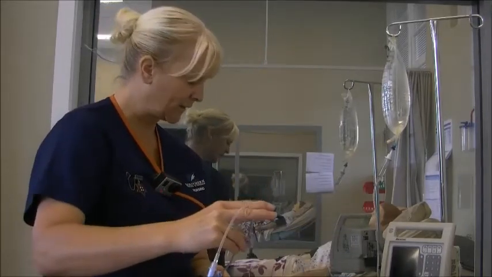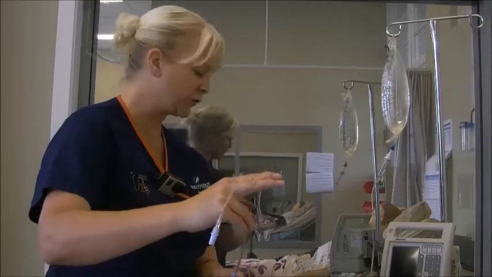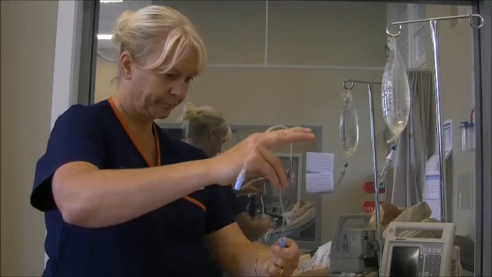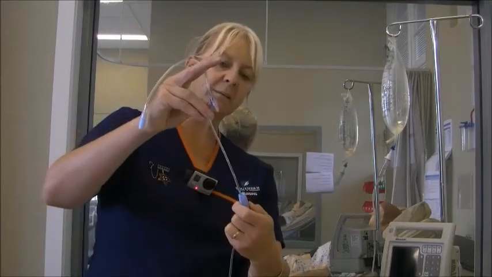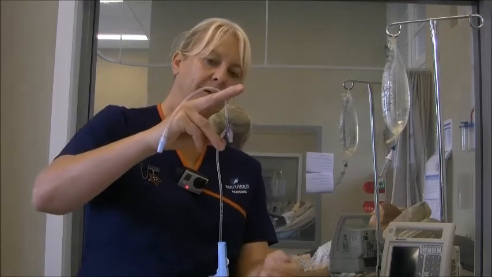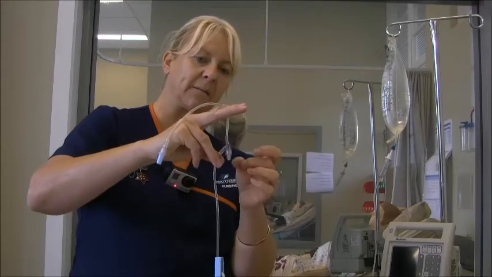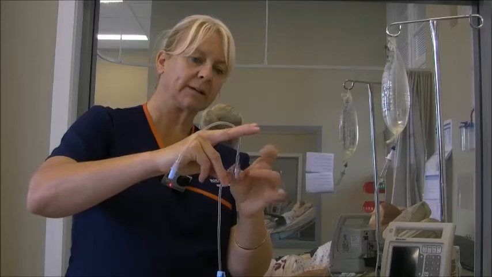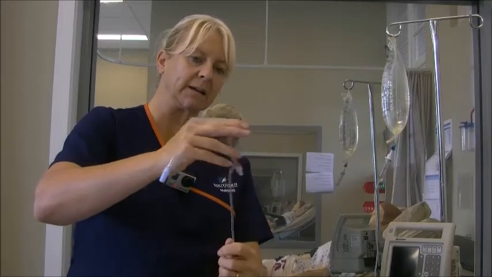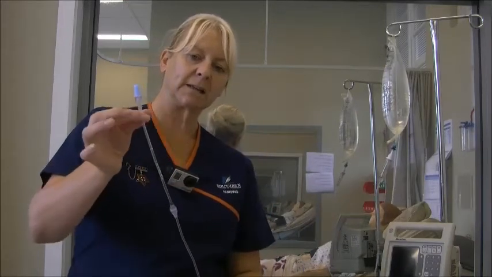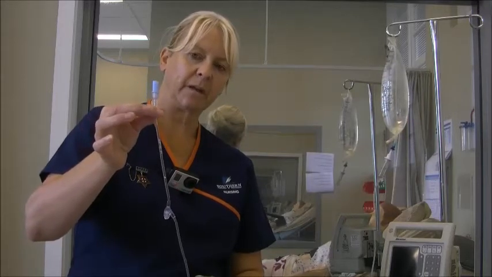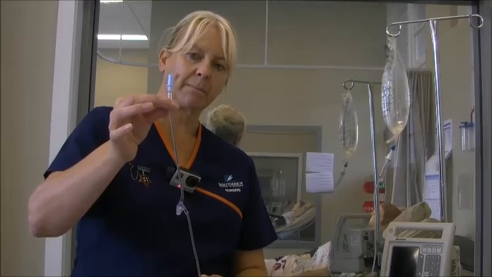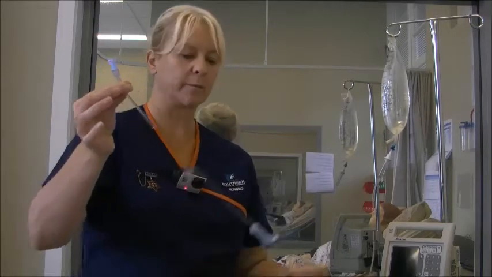I can be a bit quicker now that I know I've got a good hold of the tube. Okay, so it's about there, so I'm going to slow it down a wee bit. And as it comes up past there, I'm just going to flick it so that the fluid goes into that connection and starts coming up the tube. When it gets to the end, I'm just going to turn it off.